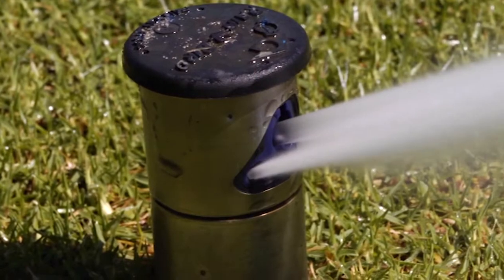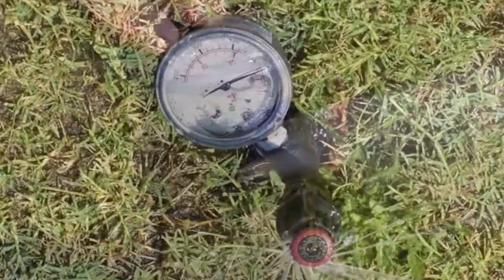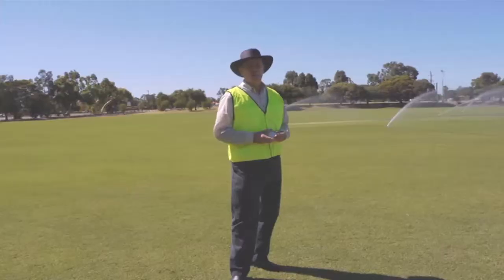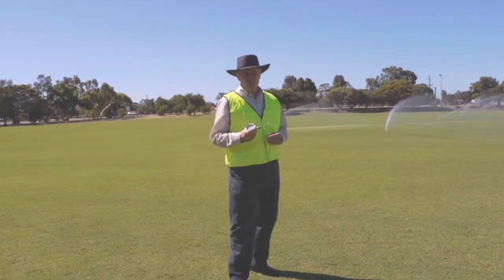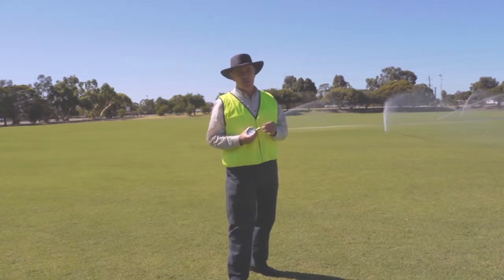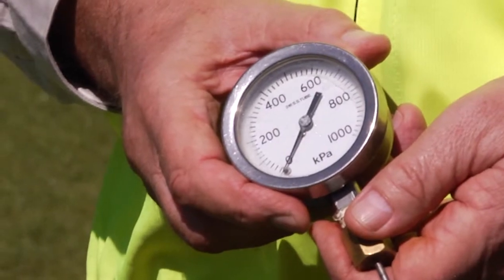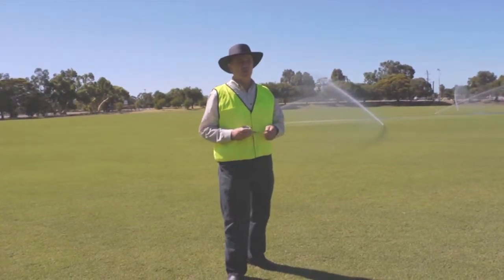Sprinkler pressures should be checked at the sprinklers in the test area by taking a reading of the pressure at the sprinkler nozzle and checking the pressure at the first and last sprinkler along the row. I'm just going to test or record the sprinkler nozzle pressure. I do that by using a pressure gauge which has this attachment on the end of it referred to as a pitot tube. So we place the pitot tube in front of the nozzle and it gives us a reading of what the pressure is at the sprinkler nozzle. So I'll just go and do that now.